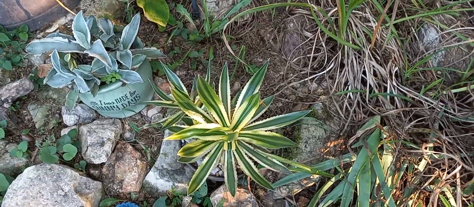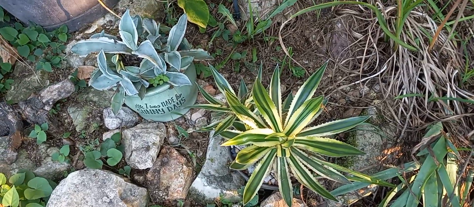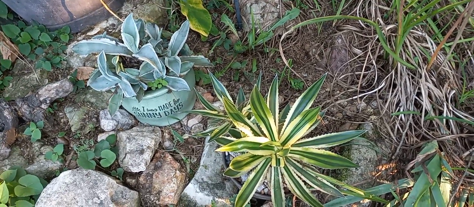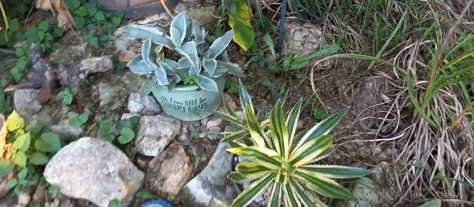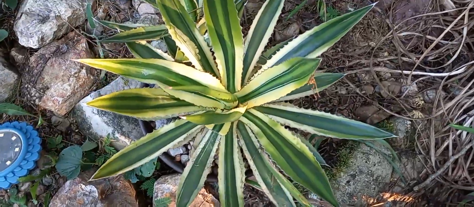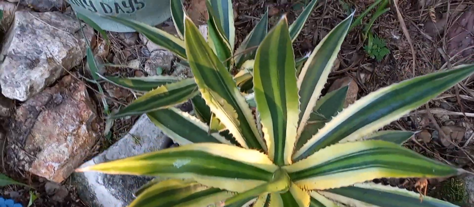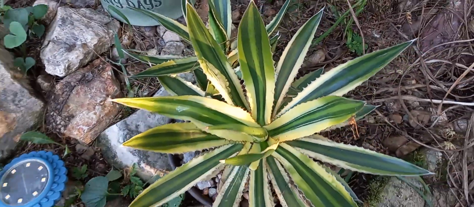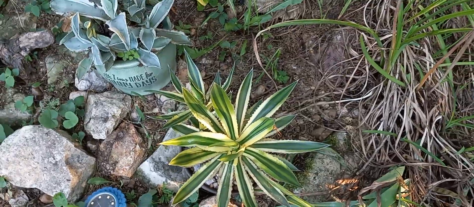These are not cactus in any way. These are of the Asparagaceae, not the Cactaceae, the cactus family. These are of the asparagus family, believe it or not. And in a minute, I'm going to show you some relatives of these that, while similar, are also quite different.